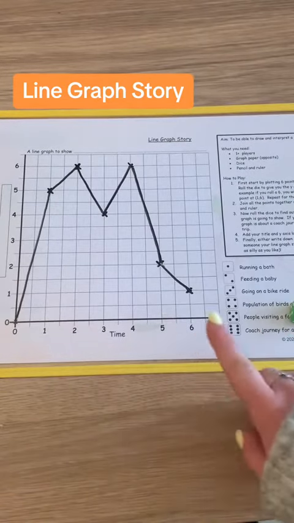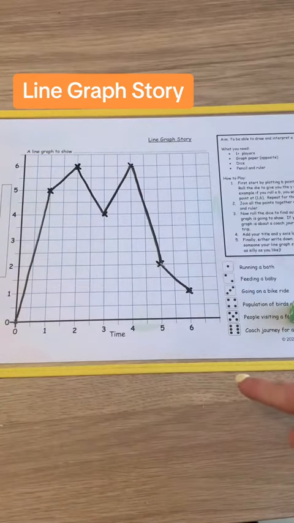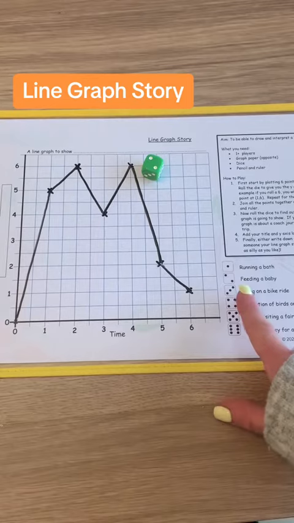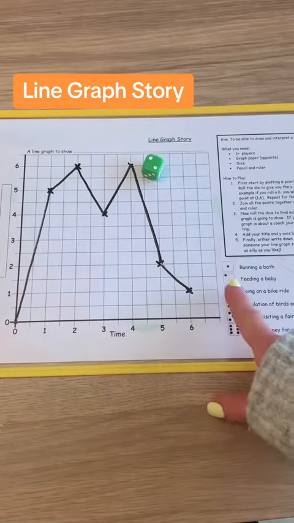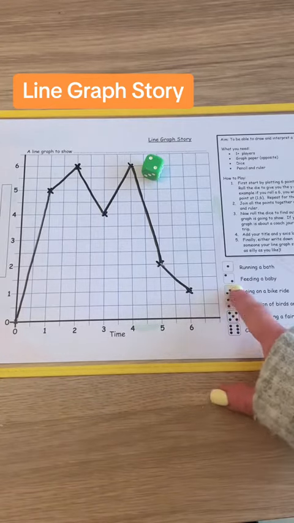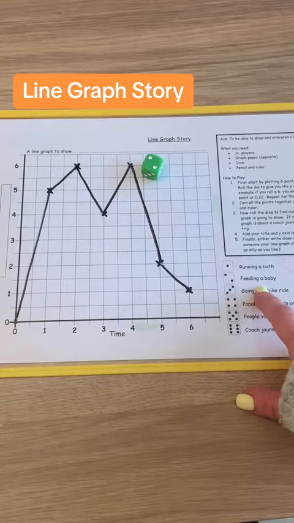So I've plotted all my points and I've just joined up all my lines in order with a ruler. And now I'm going to roll my dice to find out what story my line graph is going to be about. I just rolled a 2, which means my line graph is going to be about feeding a baby.